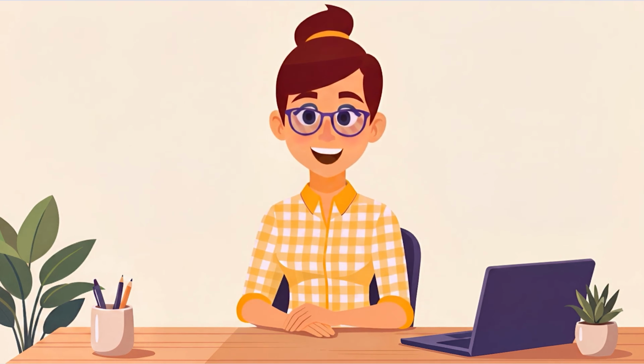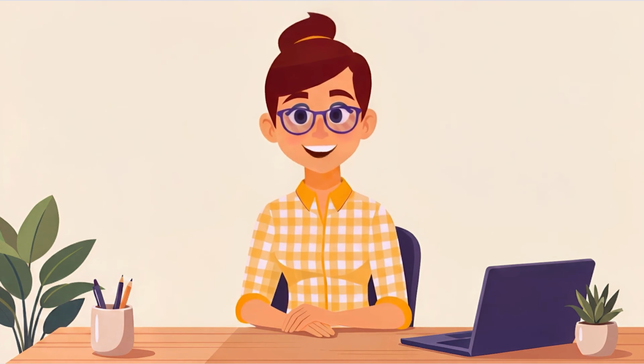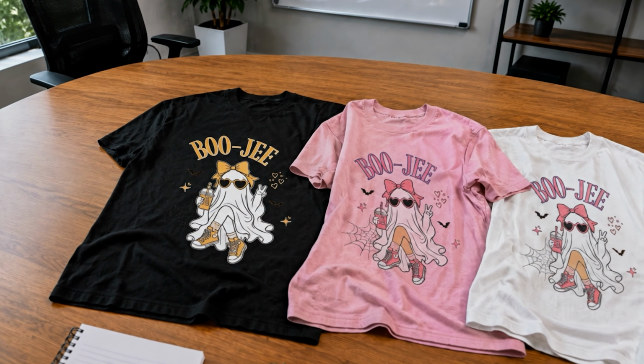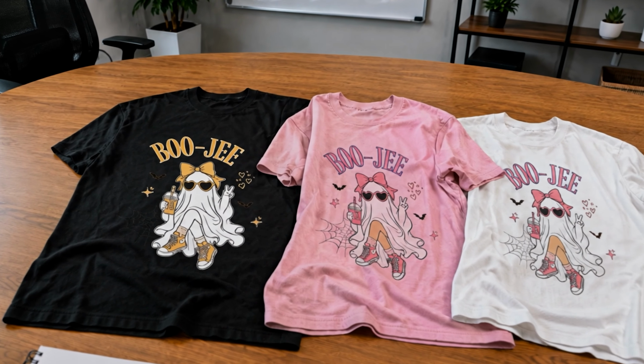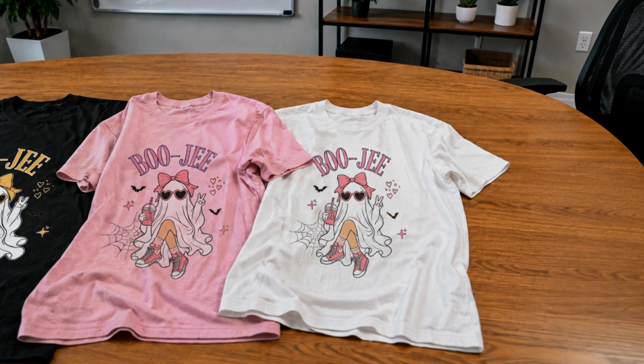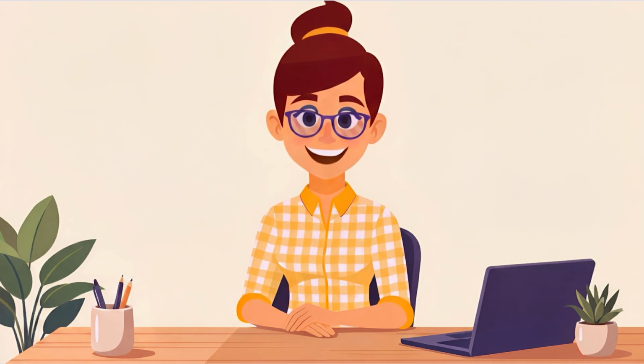In today's tutorial, I'm going to show you how to create a Halloween t-shirt design in Canva and get it ready to sell on Etsy with teelaunch. Cute Halloween t-shirts, especially bougie-themed designs, are proving to be a really popular trend. So today, we're going to use that trend as inspiration and create our own fun, original version from scratch.